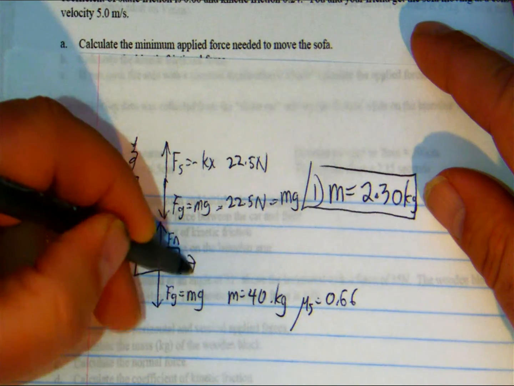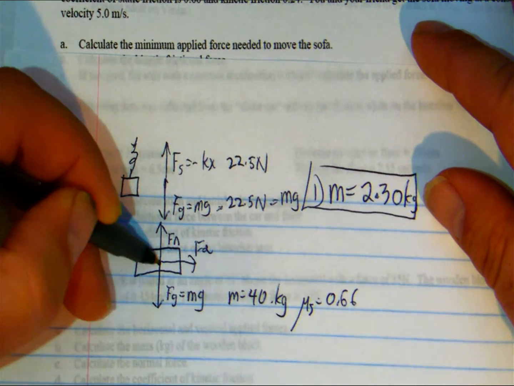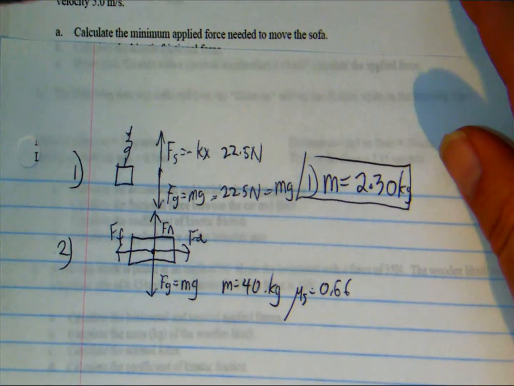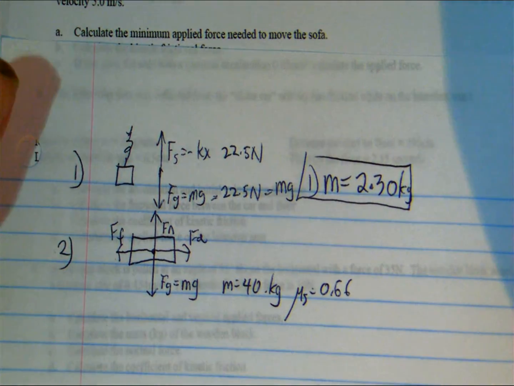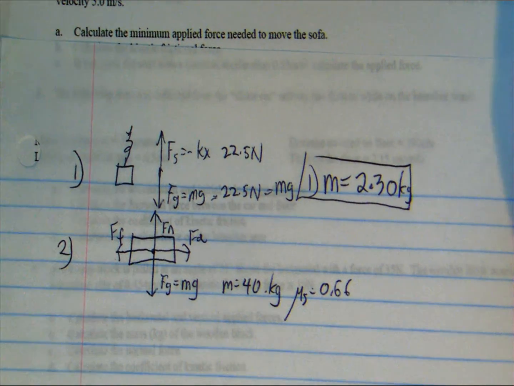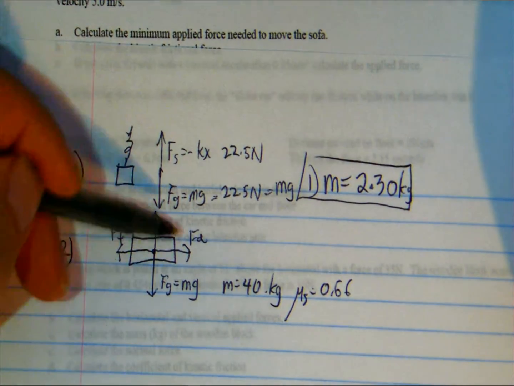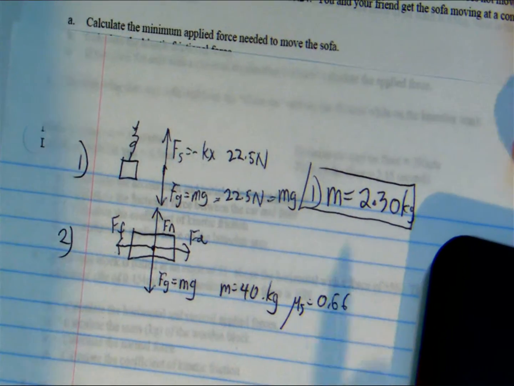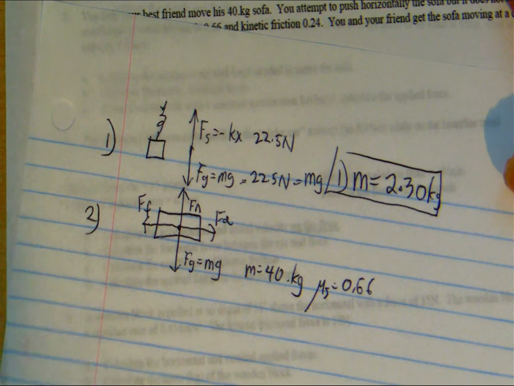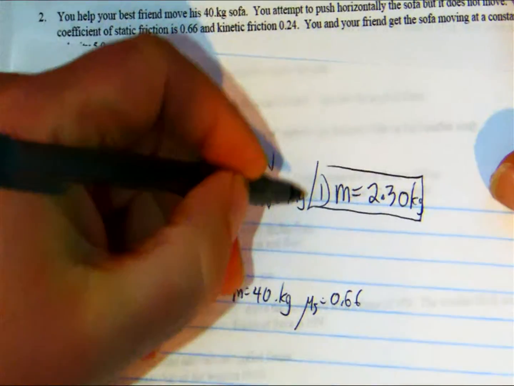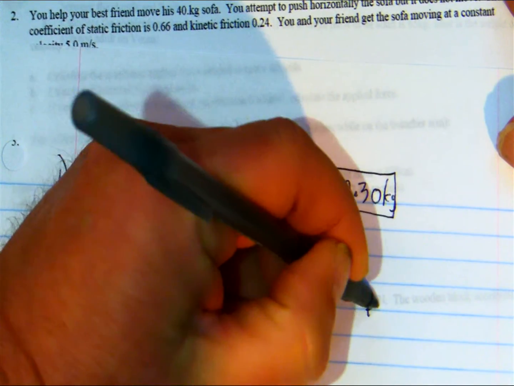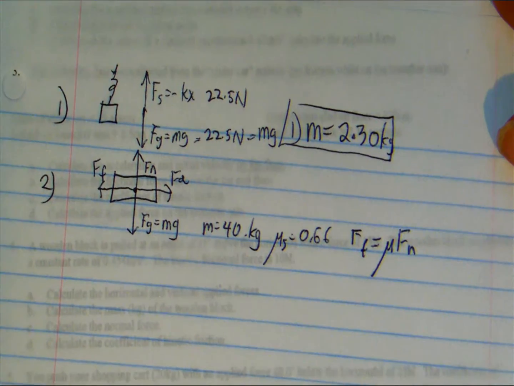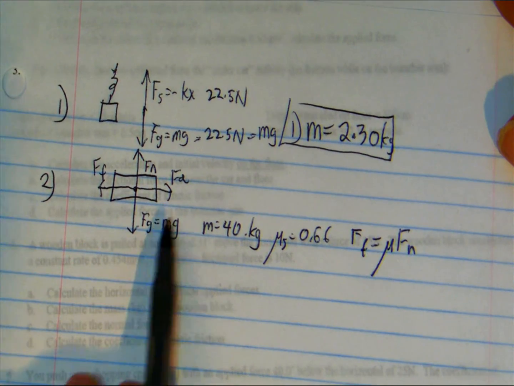The minimum applied force to the right has to just be equal to the force of static friction opposing its motion to the left. And we're not going to say, oh, plus 0.1 or something. No, we just set it mathematically equal to it and say, well, it's got to be at least this much. It's got to be greater than this much, perhaps. The force of friction is calculated using the coefficient of friction times the normal force. The normal force will be equal to the weight in this problem.